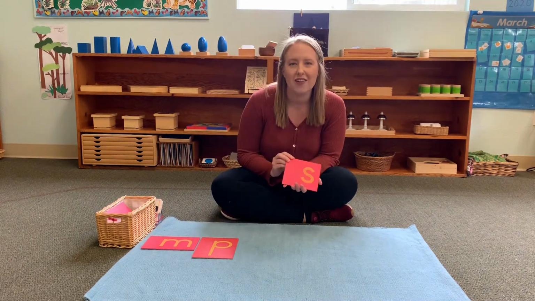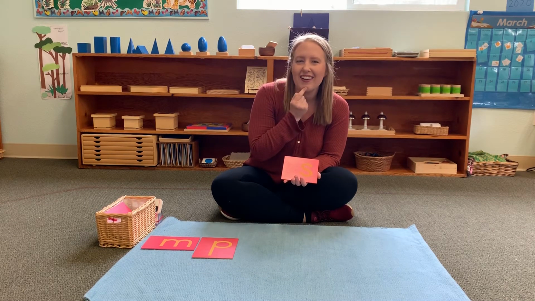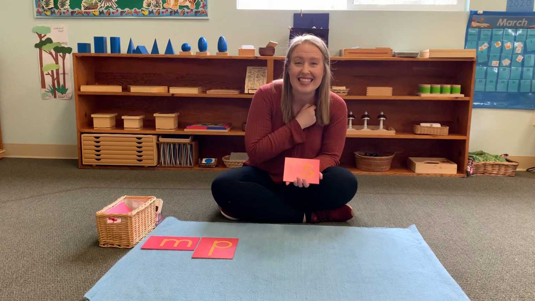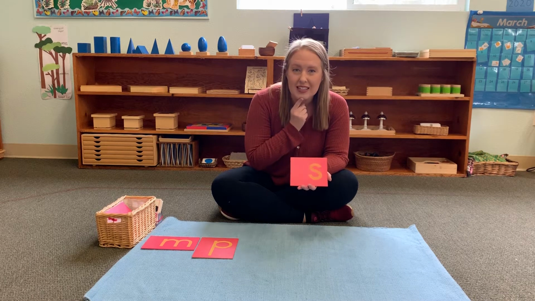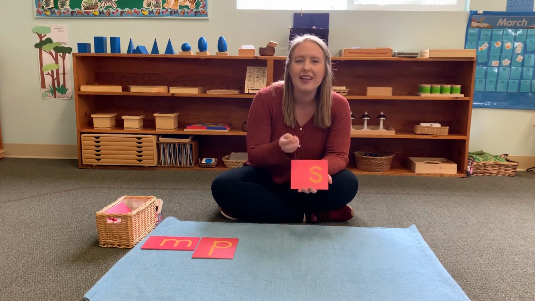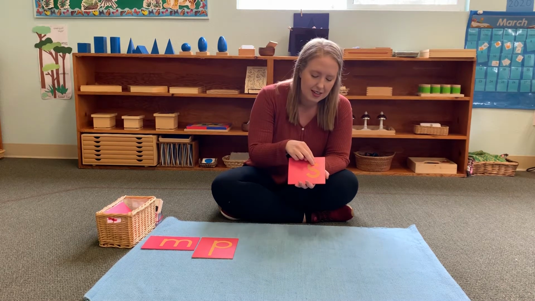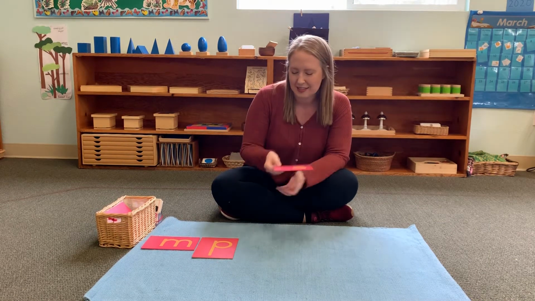Our next sound is S. Teeth together, lips open, S, like a snake. The sound S is represented by the letter S. Can you say it with me? S. Let's trace S.